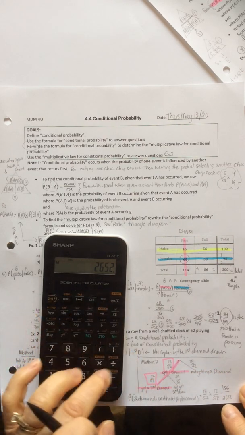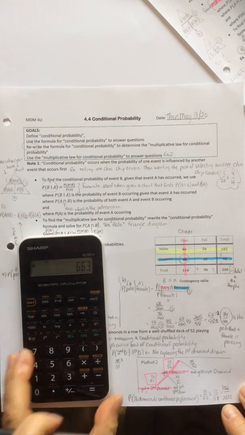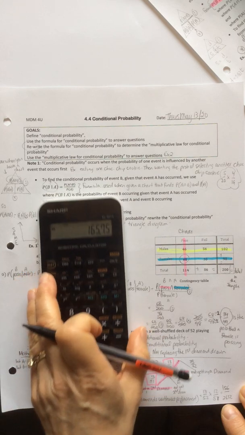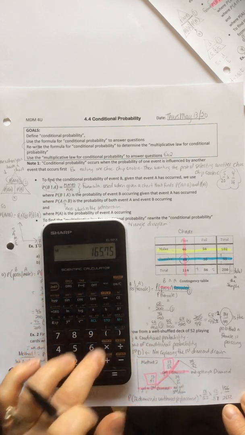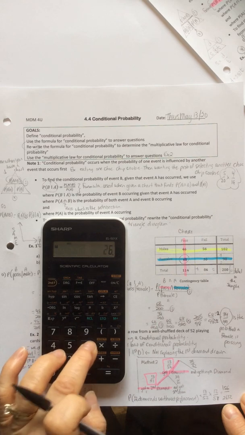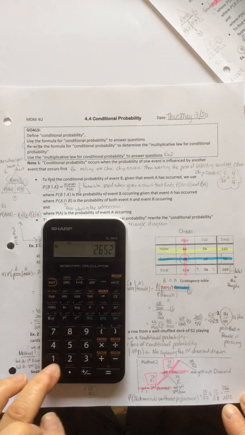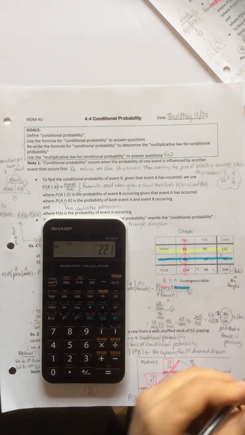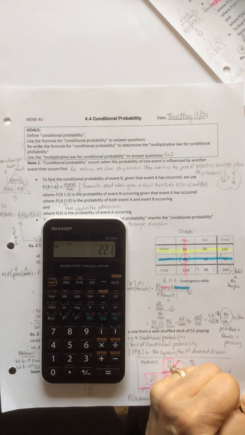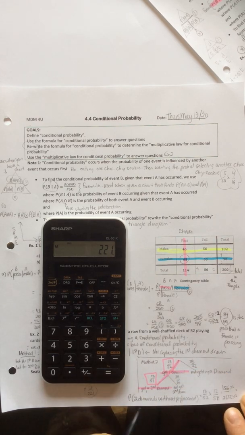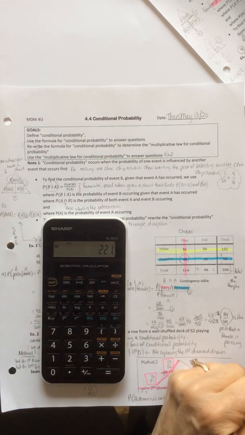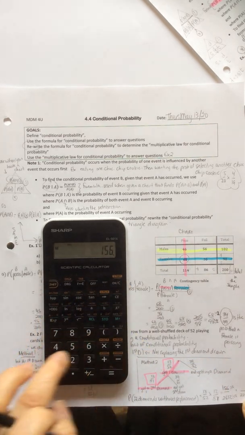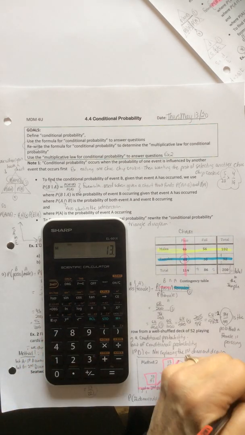I think we tried to divide that by 4. Or by 12. Let's see if we can. 2652 divided by, let's try 12. So that was 221 over 156 divided by 12, 13.